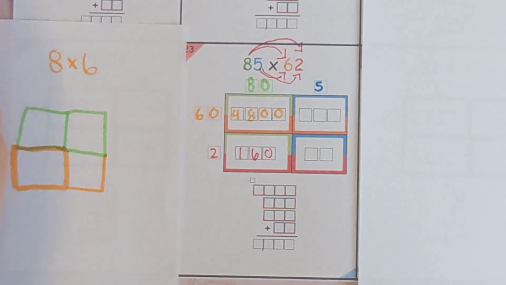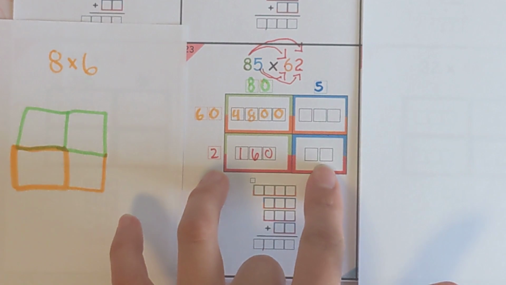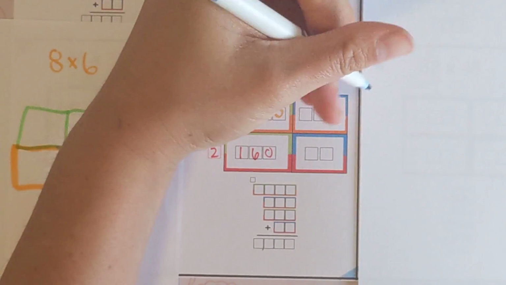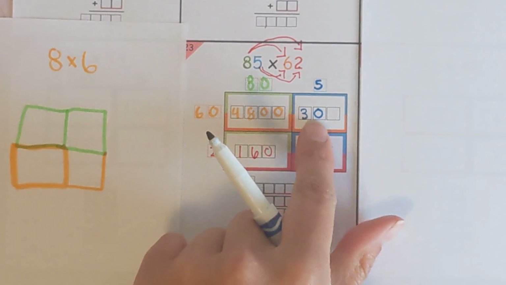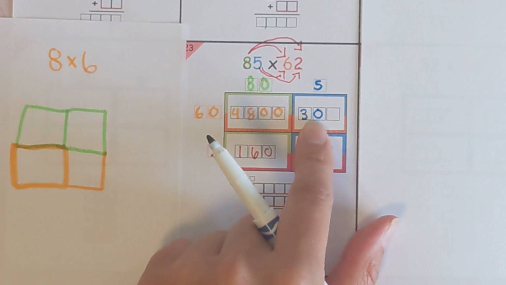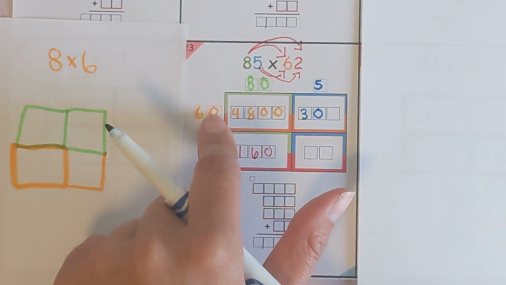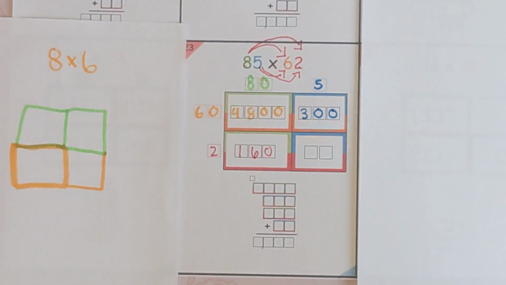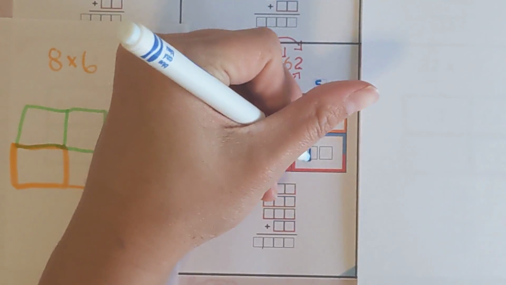Let's do the 5 now. So the 5 is going to multiply against the 60, and the 5 is going to multiply against the 2. Let's do this box first. 5 times 60. Forget about the 0 and just do 5 times 6. 5 times 6 is 30. Then we need to put that 0 back in. To do 5 times 60, you still have to put this 0 in to whatever you get. We got 30 and then put a 0 in. So 5 times 60 is 300. Now we're going to come down and do 5 times 2. 5 times 2 is 10.